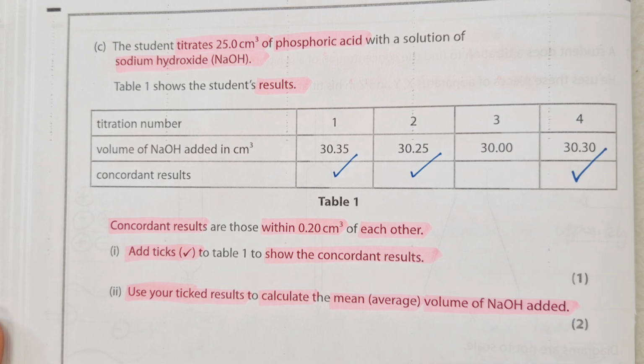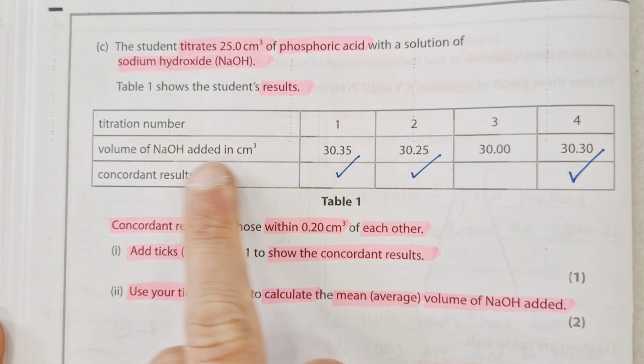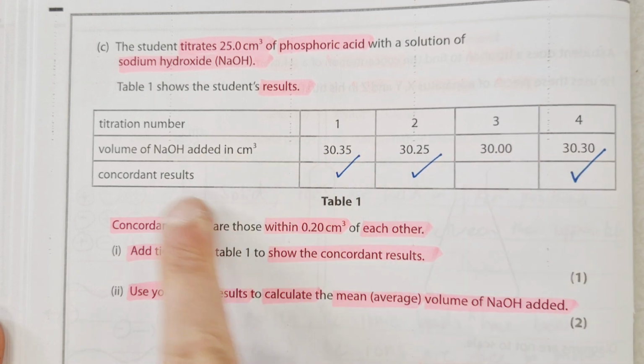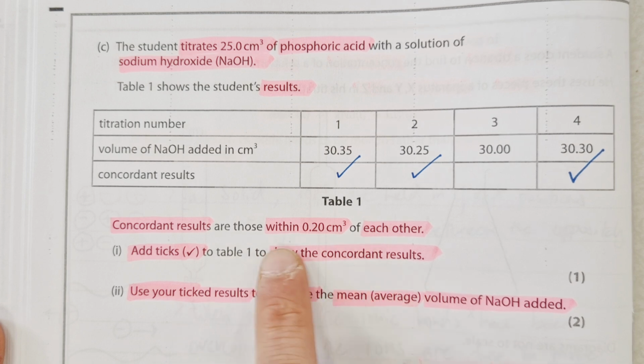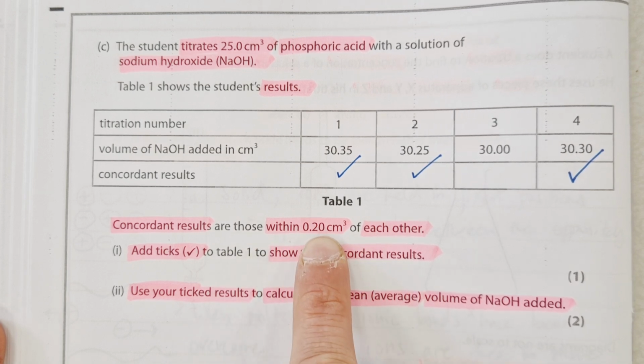Okay, next we're looking at a titration results table. We've got the number of titrations undertaken, and we've got the results of those titrations, and we're looking for concordant results. Now, concordant results have been told to us, that's very generous of them, as any results within 0.2 centimeters cubed of each other.